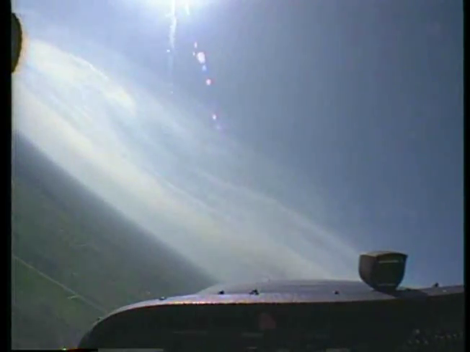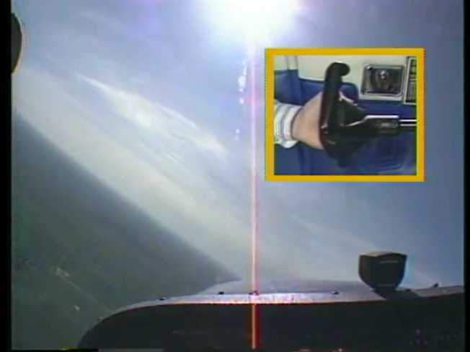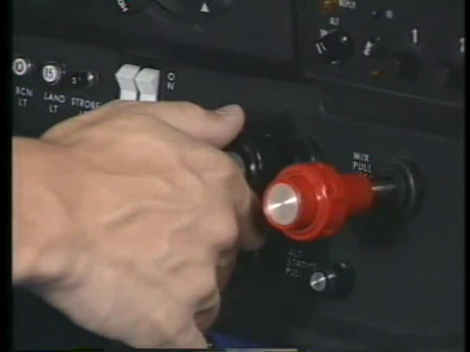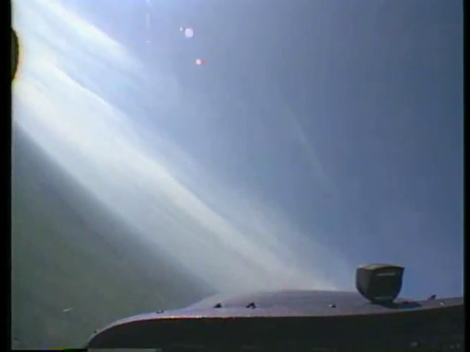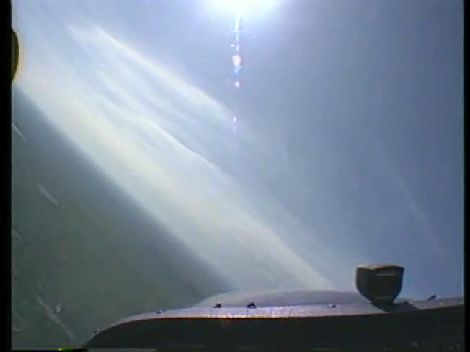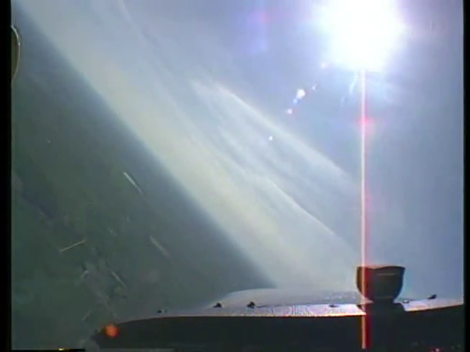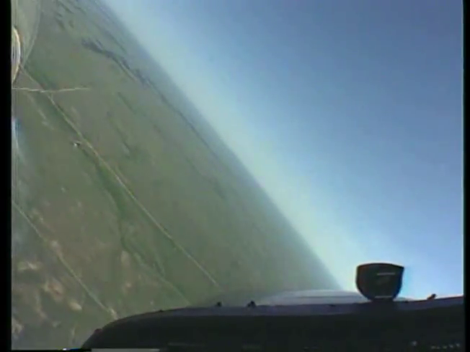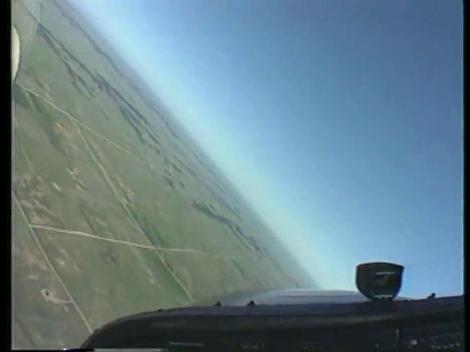As the bank steepens, you will need to increase back pressure and add power to maintain level flight. If you do not maintain the proper pitch attitude, the aircraft may enter a steep descending spiral. The natural reaction in this case is to increase control wheel back pressure, which only tightens the descending spiral and increases the possibility of an accelerated stall.